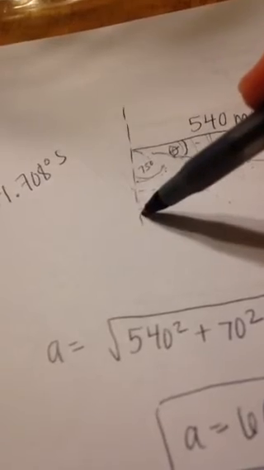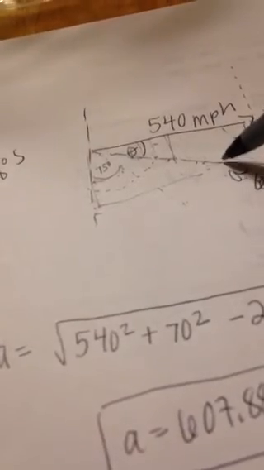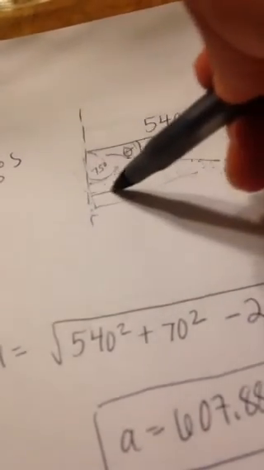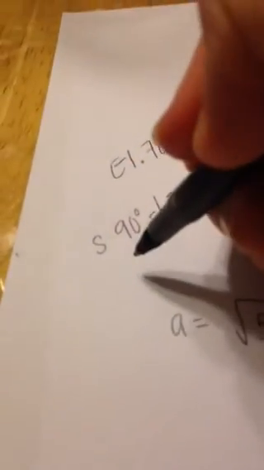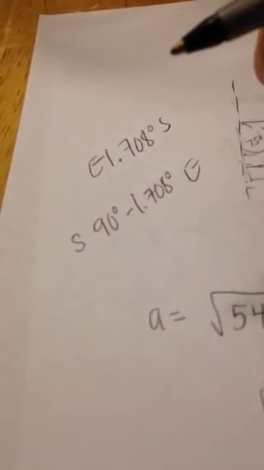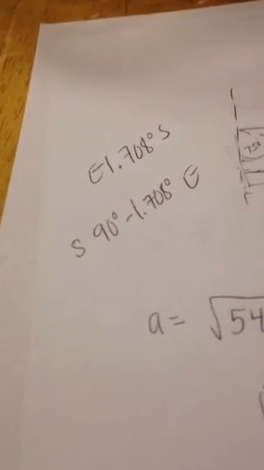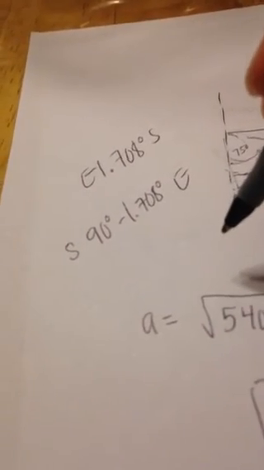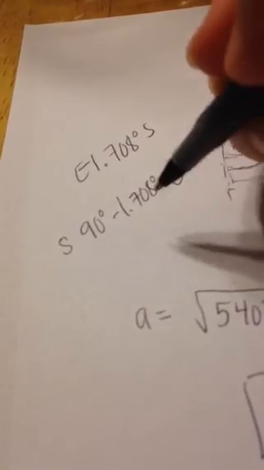I could go south, then east, and if I go south and then east, I still meet my resultant vector, so I've created a new triangle, and this angle is the one being trapped. And we know that angle is just 90 degrees minus 1.708 degrees, so it would be about 98.3 degrees.